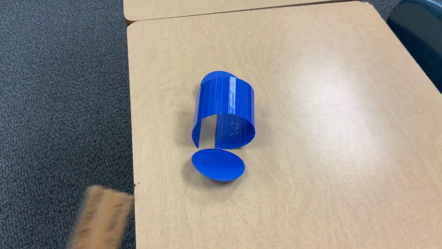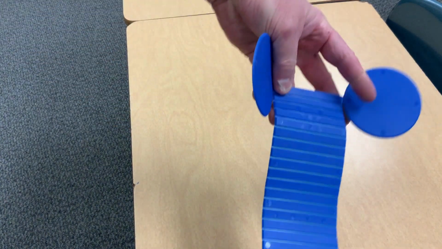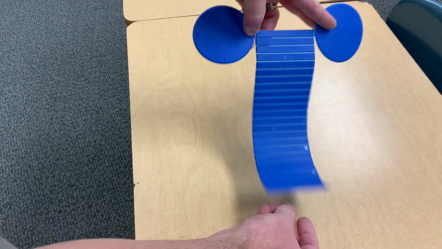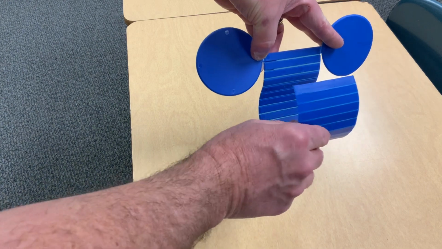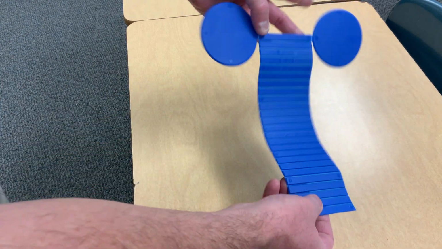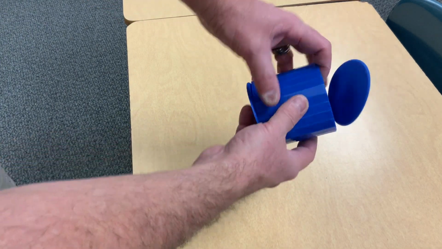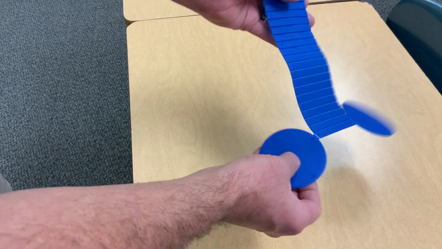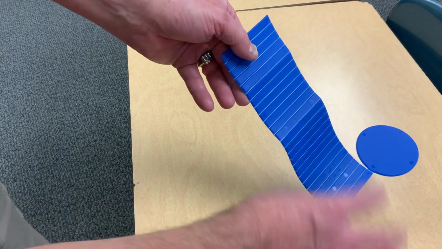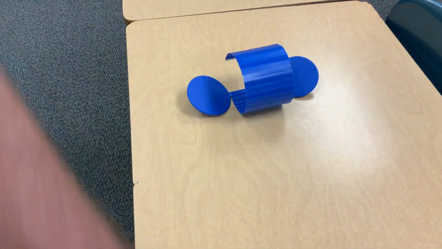Next one. This is the net for a cylinder, okay? It looks like an elephant, doesn't it? Or a pachyderm. Anyways, the two shapes that make up a cylinder are circles, two circles wrapped up by a rectangle, okay? Nothing funny about that except for the pachyderm.